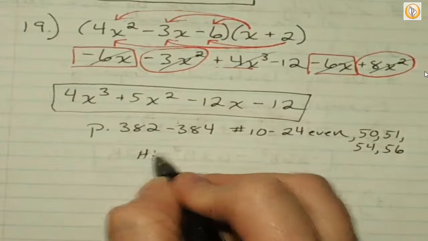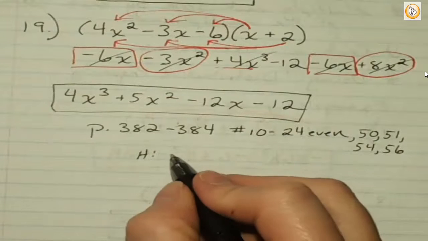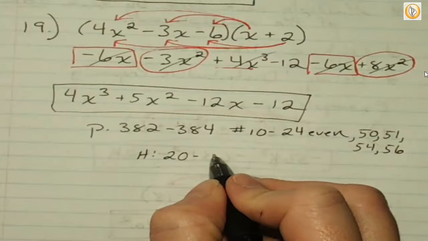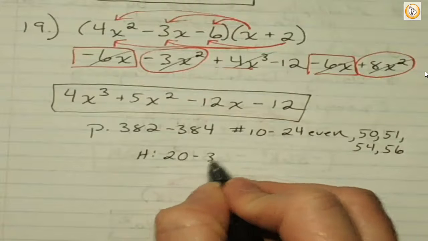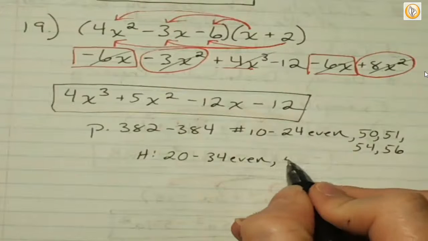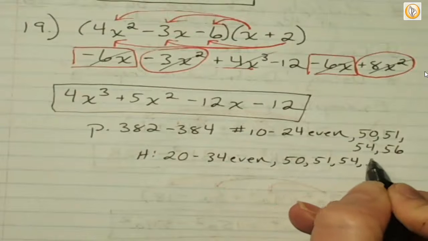Honors, you're doing 20 through 34 even, and 50, 51, 54, and 56.